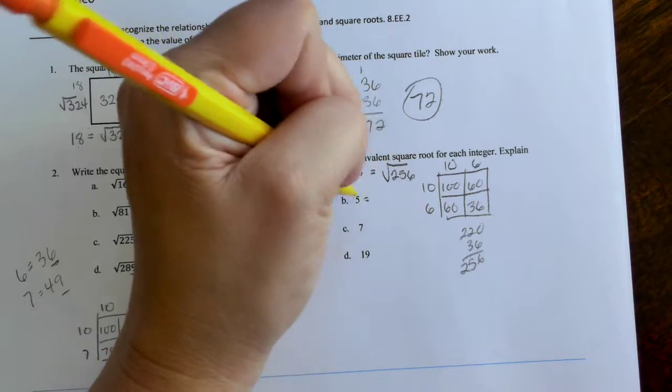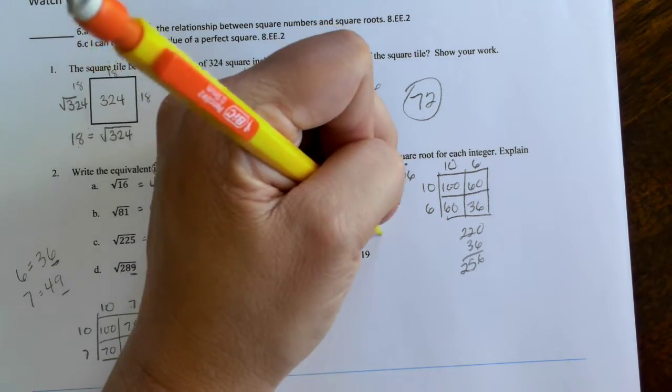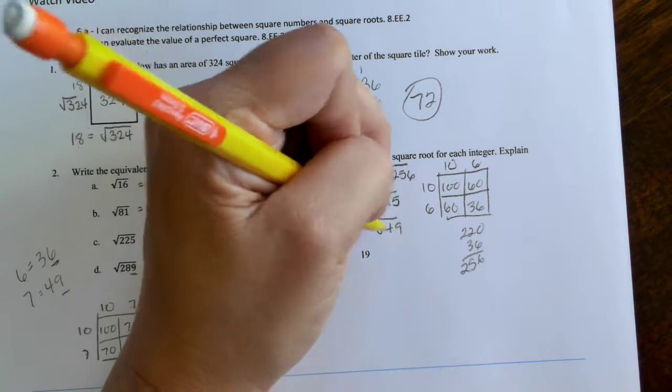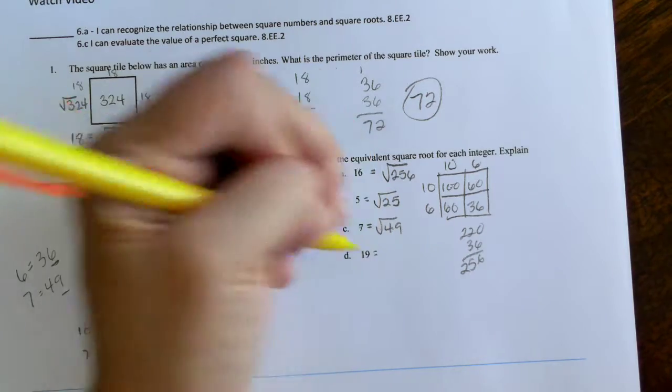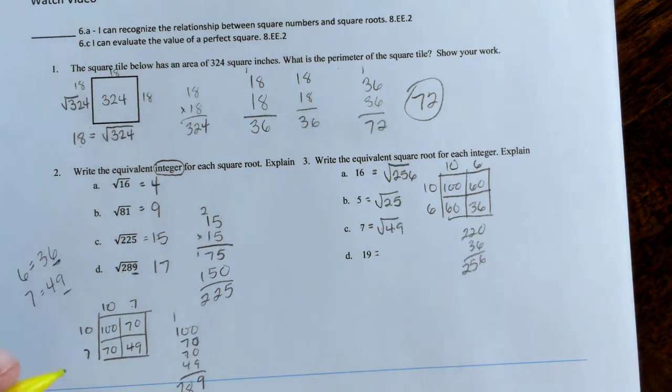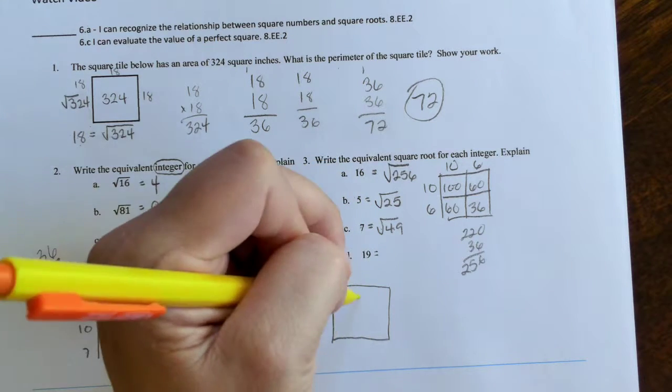And the equivalent value for 5 is square root 25. And the equivalent value for 7 is square root 49, because 7 times 7 is 49, so 7 is equal to square root 49. And 19 is another one of those hard ones. So again, I'm going to draw out an area model. I'm using multiplication.